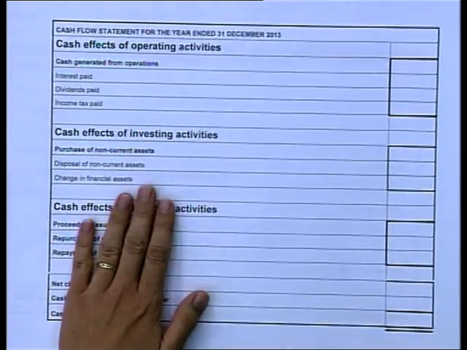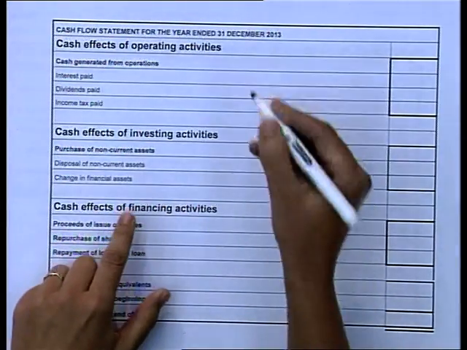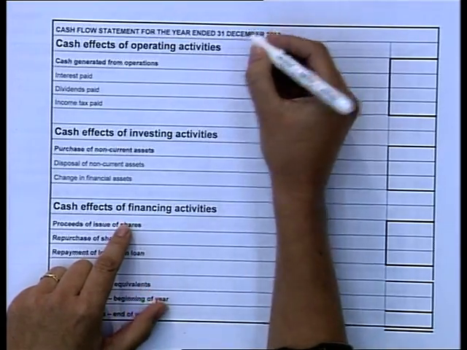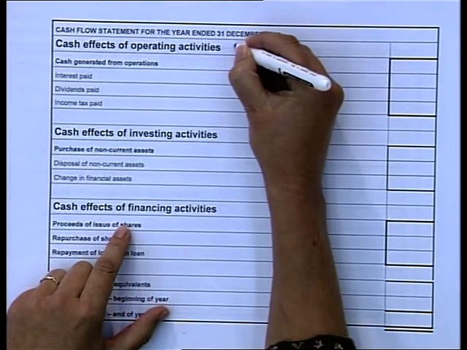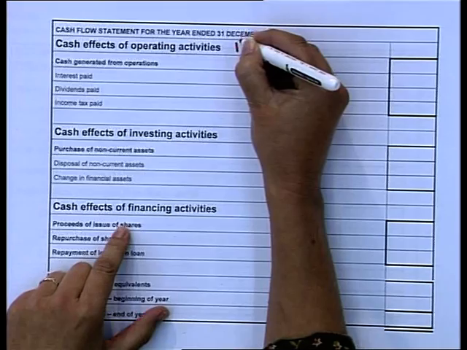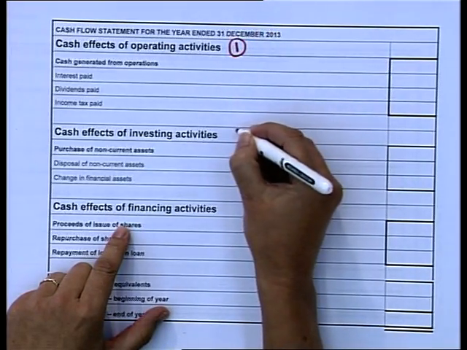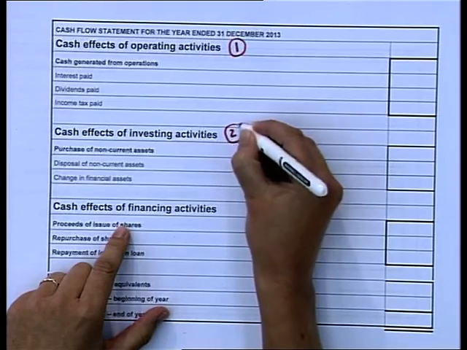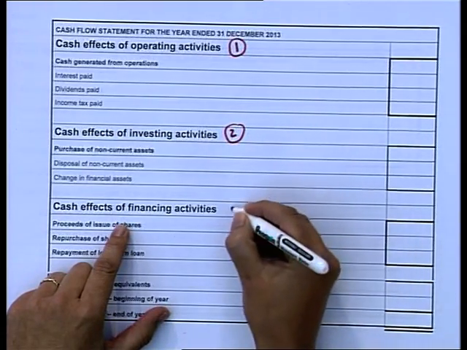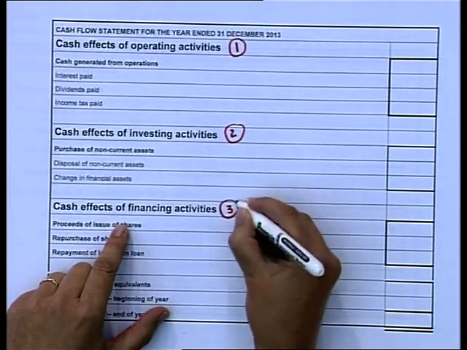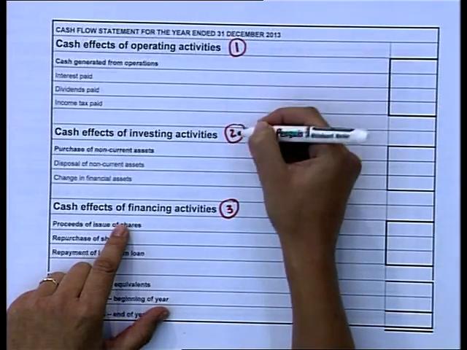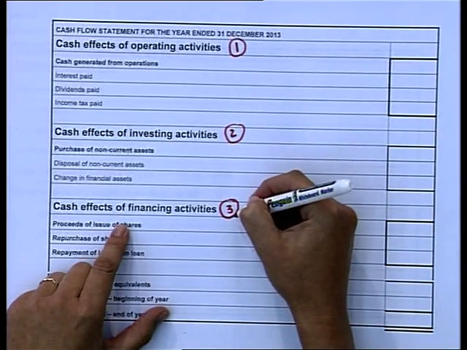The cash flow statement in your answer book has 3 main sections: cash effects of operating activities, cash effects of investing activities, and cash effects of financing activities. Those are the 3 main sections of a cash flow statement.